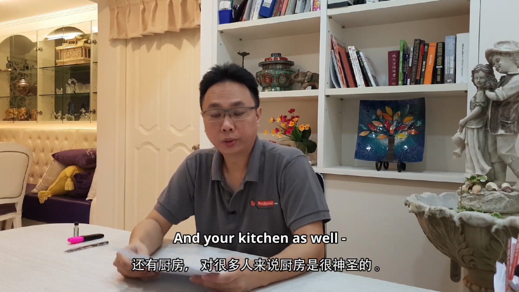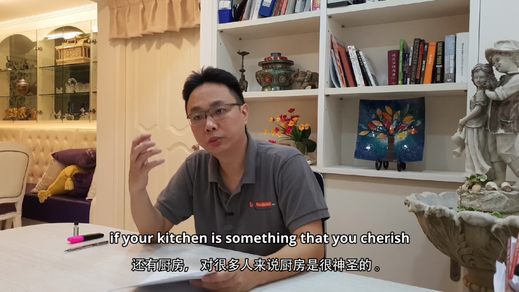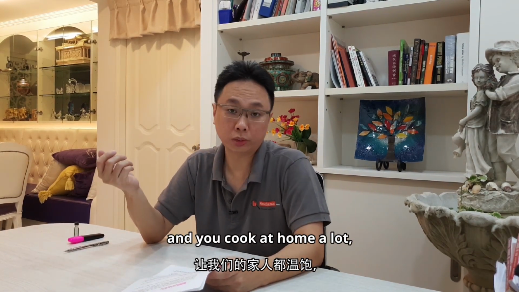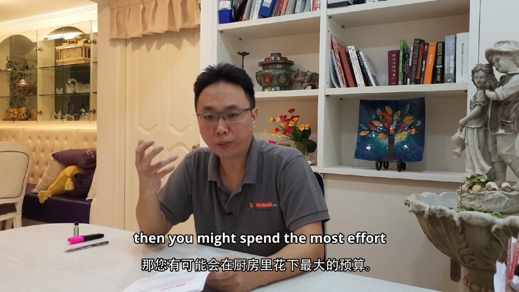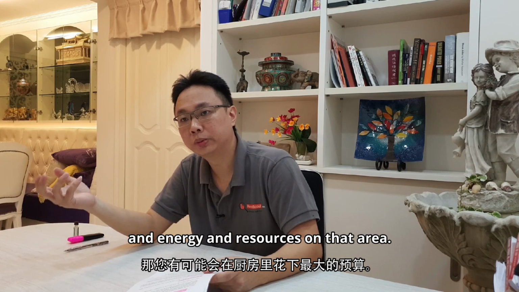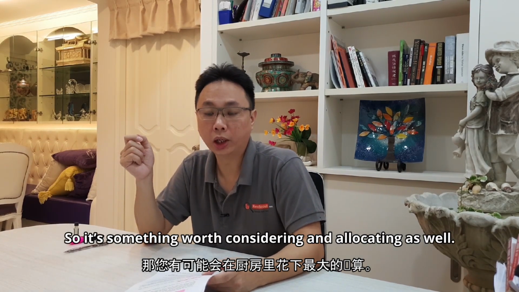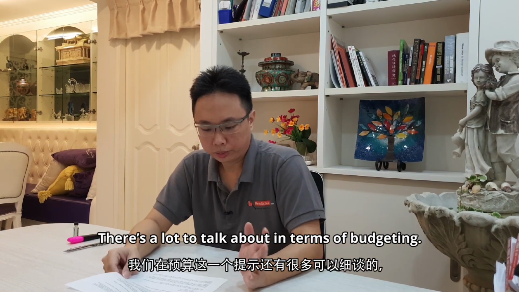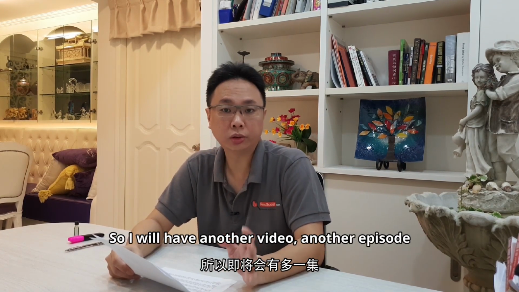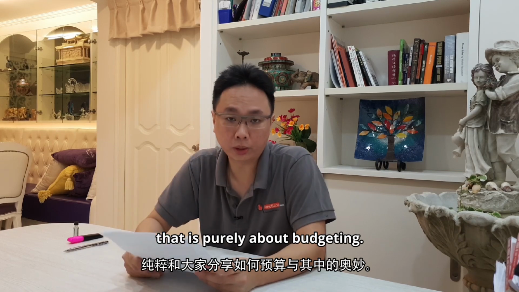And your kitchen as well. If your kitchen is something that you cherish for a nice meal at the end of the day and you cook at home a lot, then you might spend the most effort, energy and resources on that area. So it's something worth considering and allocating as well. It's a lot to talk about in terms of budgeting, so I will have another video, another episode, that is purely about budgeting.